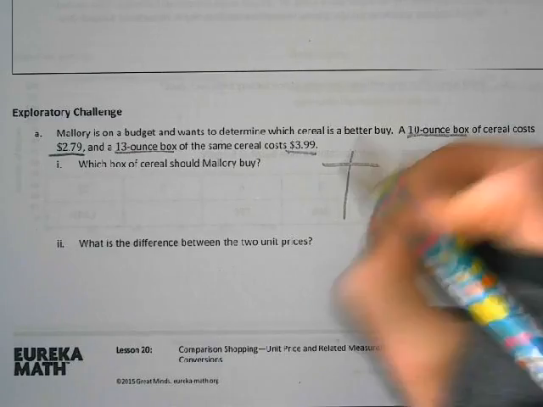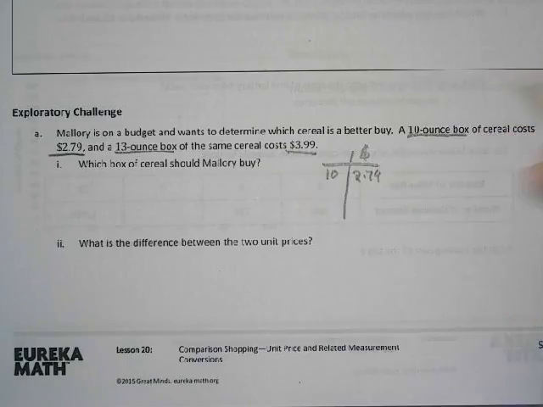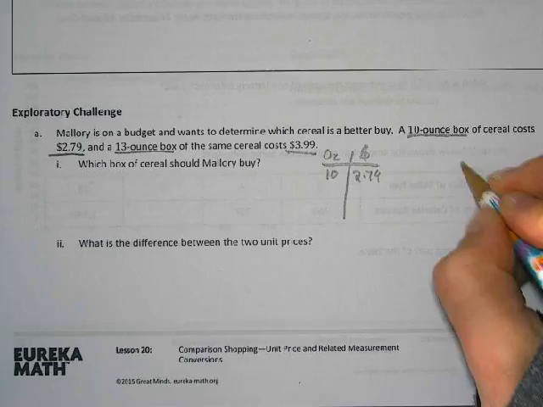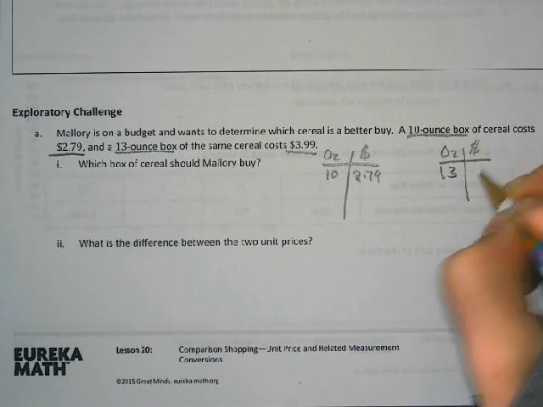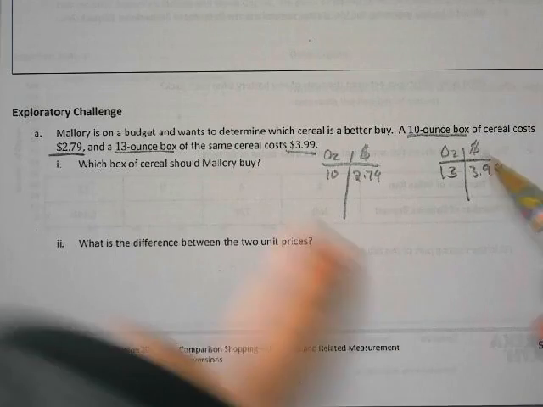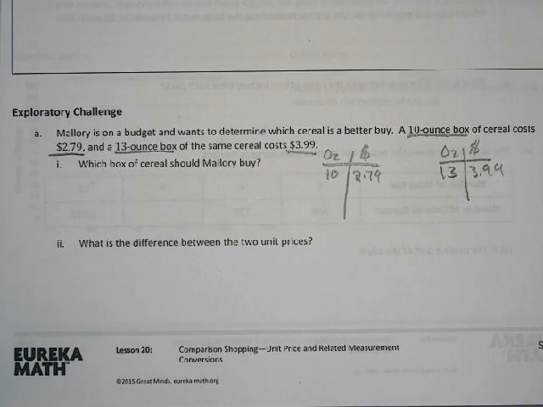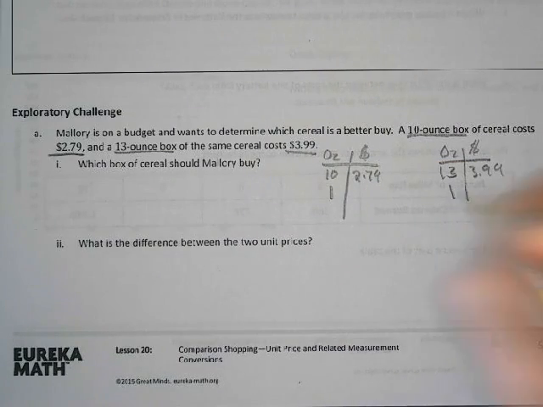So our first one, we have 10 ounces and $2.79. So here is my cost and my ounces. And then over on this side, I'm going to do the other one, which was 13 ounces, and my cost was $3.99. So looking at these, I want to see how much does 1 ounce cost. You also could say how much would $1 buy, but because these are decimals and it's a lot easier to divide by a whole number than a decimal, I'm going to do that. So I'm going to go from 10 ounces to 1 ounce, 13 ounces to 1 ounce.